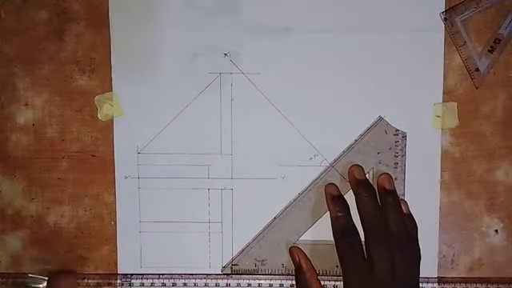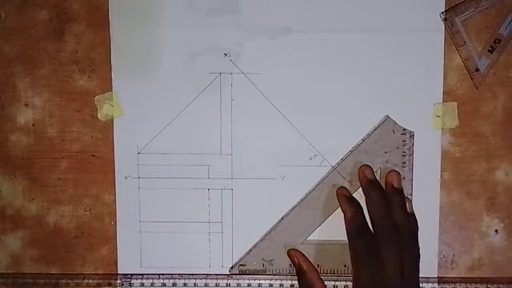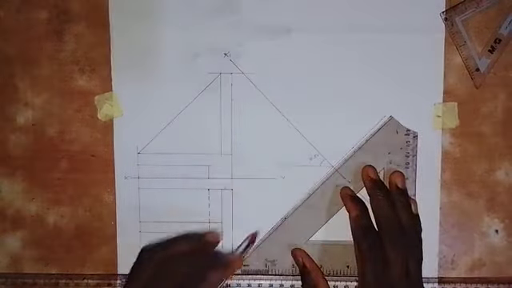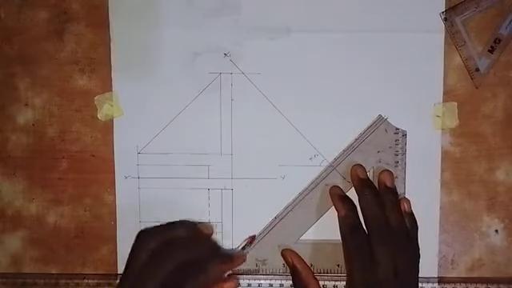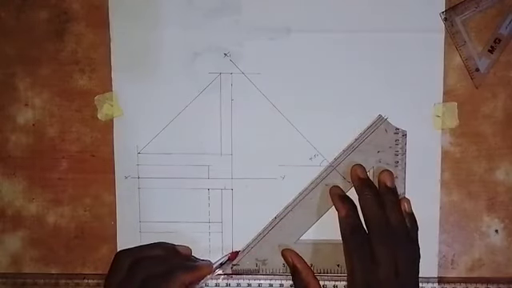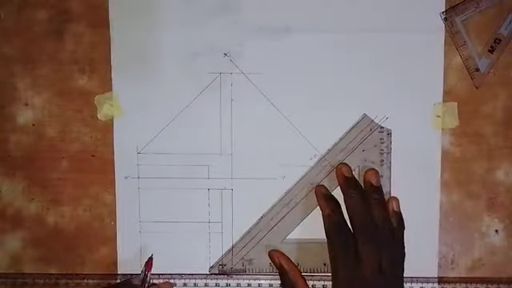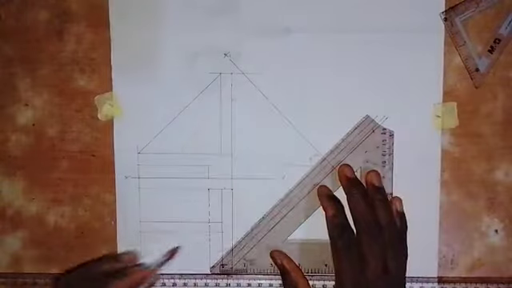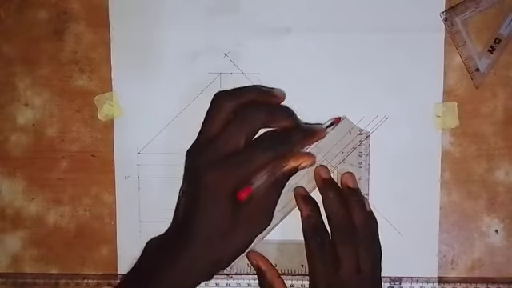So every point that we have on this plan, we are drawing a line from each of them. This line is not okay, so I need to redraw it. Then we come to this point, we also draw a line in this direction. So then we come to this point, so we draw a line in this direction, and we come to this point here. At this point, we also draw a line in this direction.